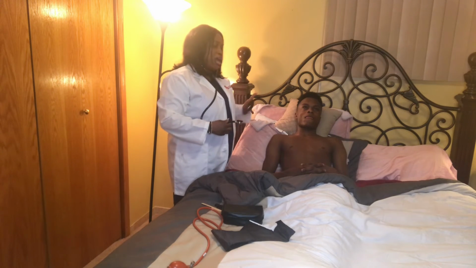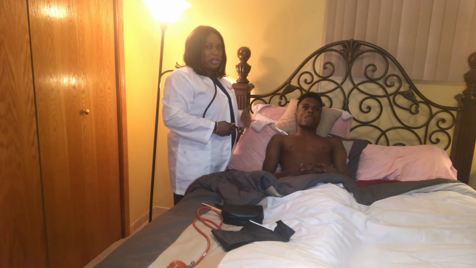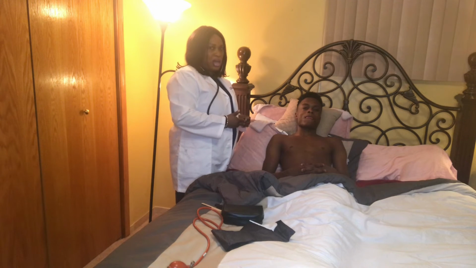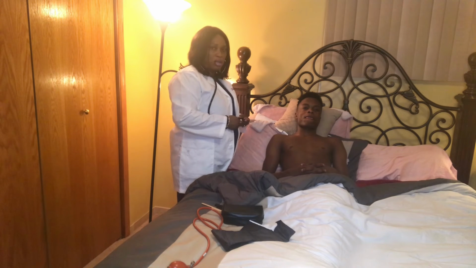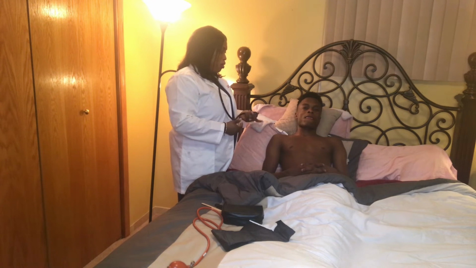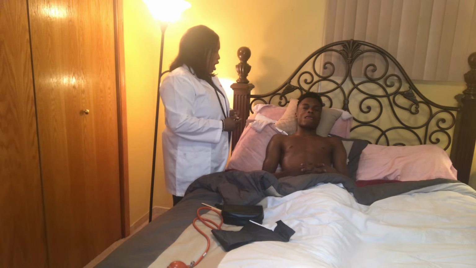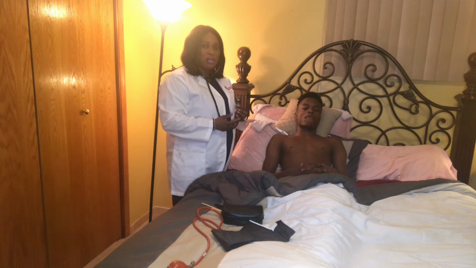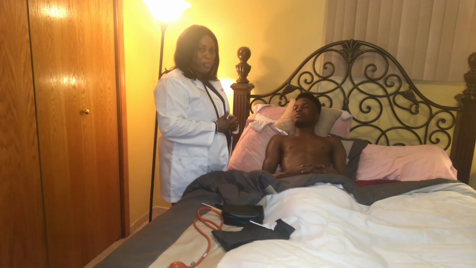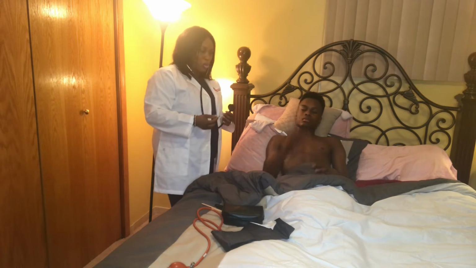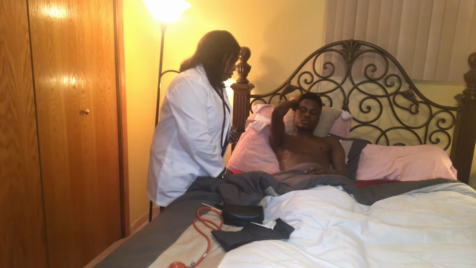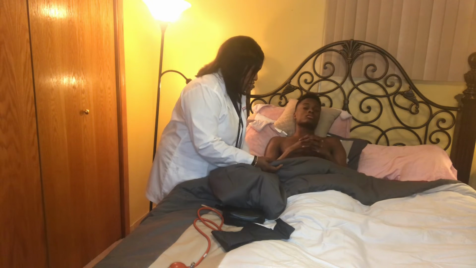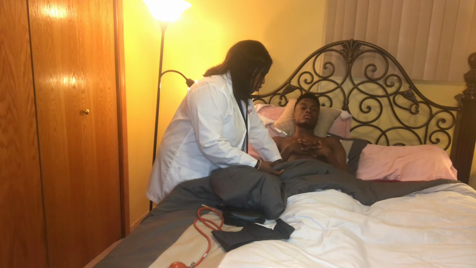So as you can see, I was able to inspect first, then I was able to palpate, and I auscultate my patient's lungs. So now I'm going to also look for the femoral pulse of my patient, which I'm also going to auscultate. And I'm going to be giving my patient some privacy here. So I'll be checking the femoral pulse.